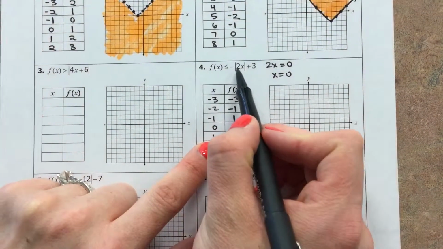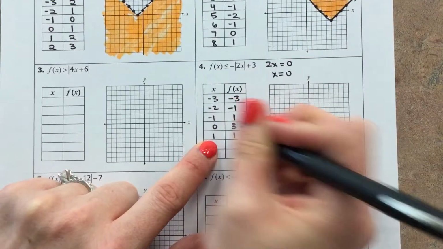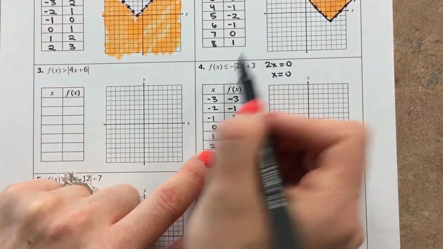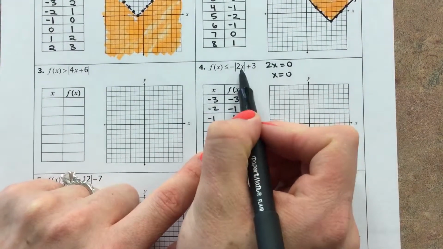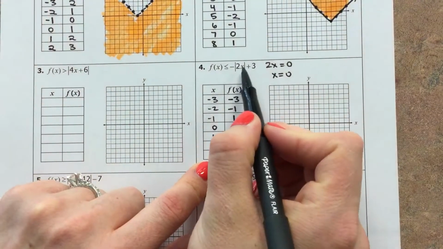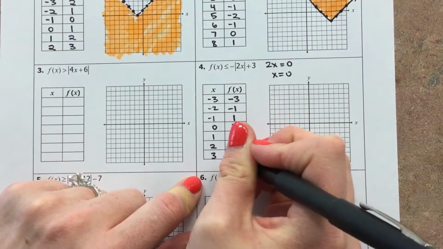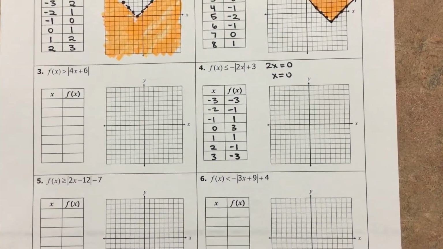Next is the 1. 2 times 1 is 2. Negative 2 plus 3 is 1. Then the 2 times 2 is 4, so this is negative 4 plus 3 is negative 1. And finally, 2 times 3 is 6. Negative 6 plus 3 would be a negative 3. So I have 7 values to plot, just like always.